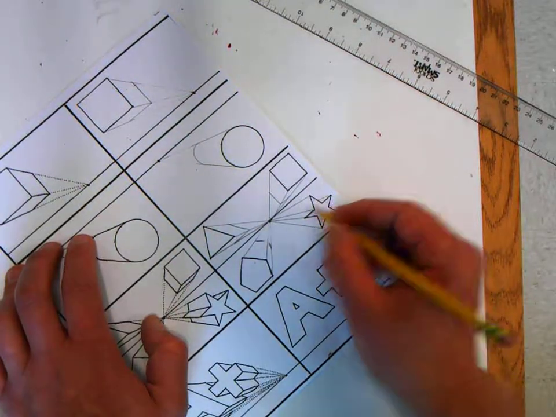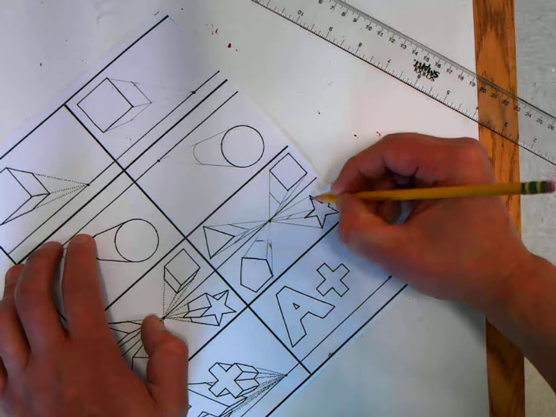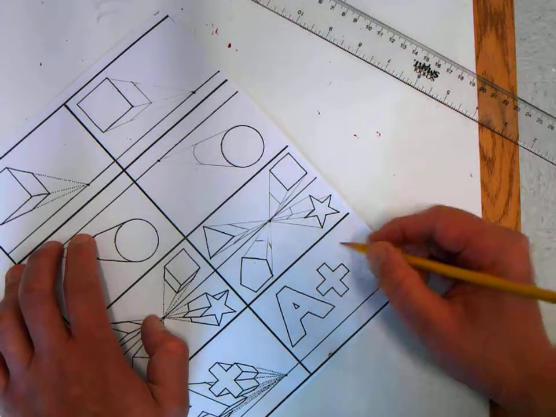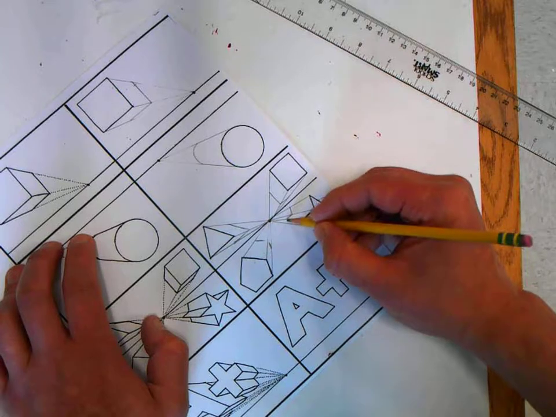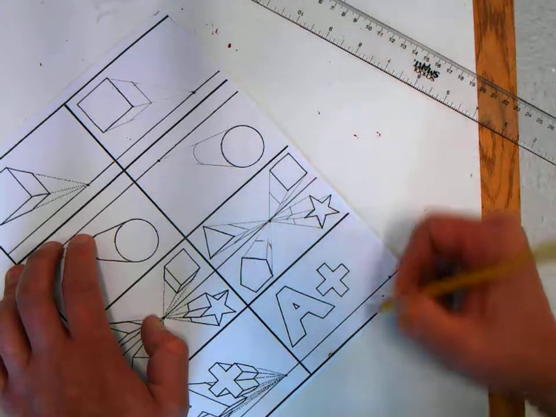Now this line, I want this to be parallel. I want this and this. Now a lot of kids make the mistake of drawing this line right here, but these two are lined up, so I want this to be lined up.